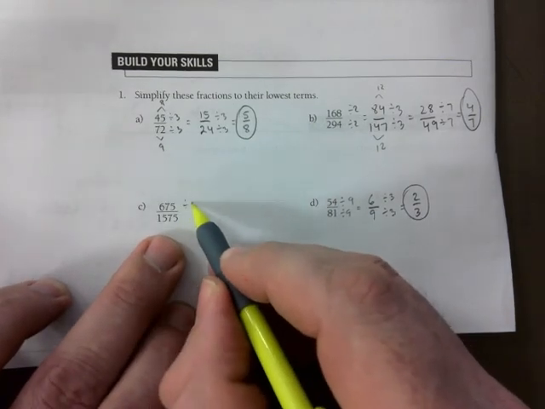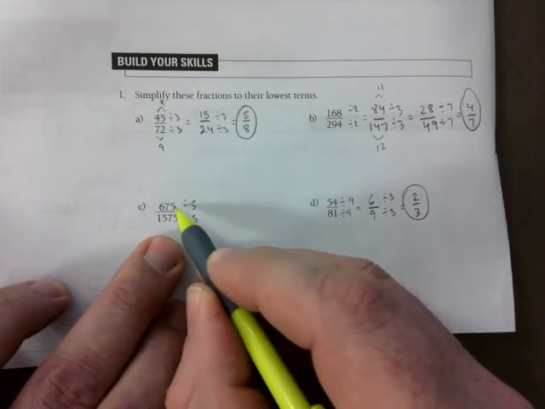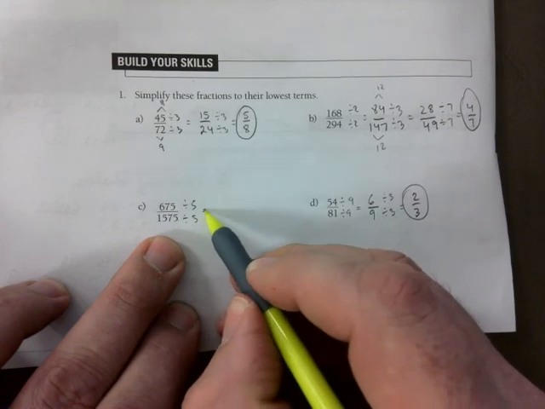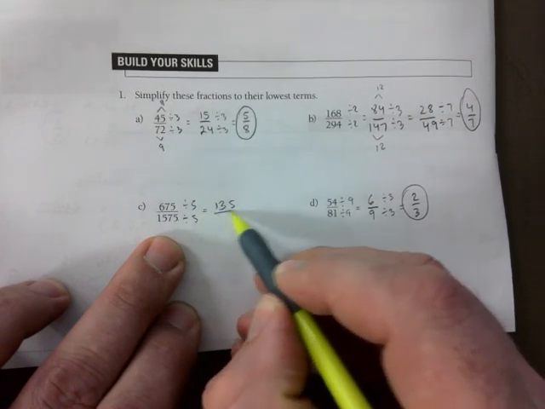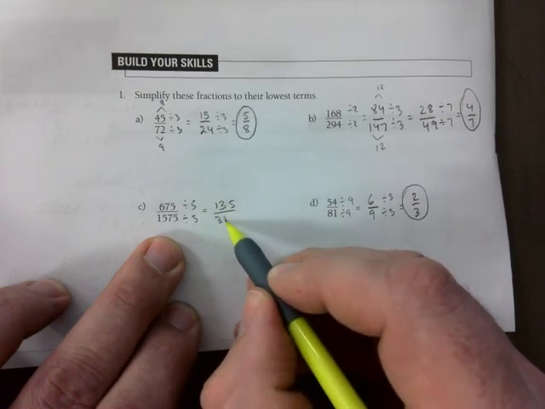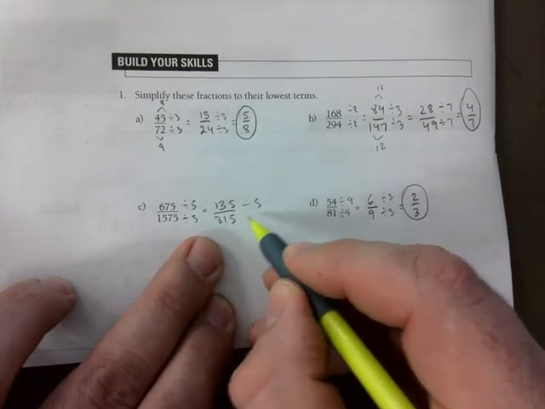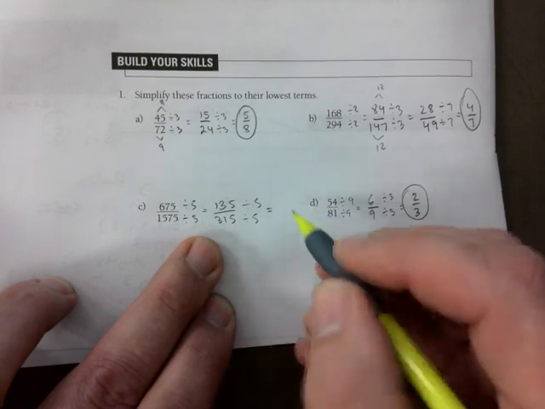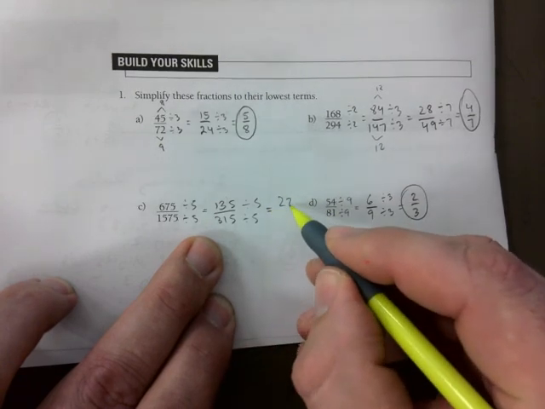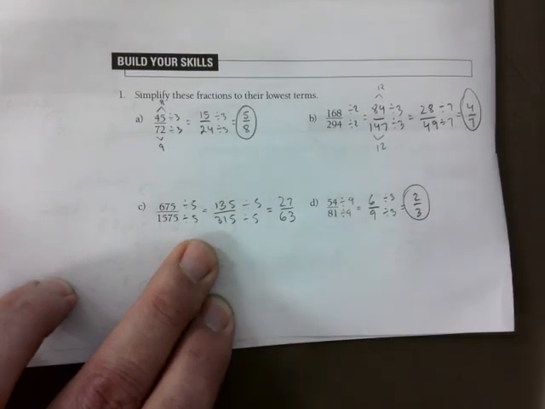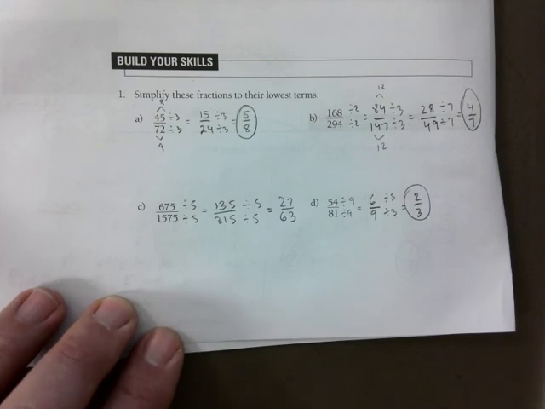One more. Both of them end in 5. So I'm going to go ahead and divide it by 5. So you got 135 over 315. They're still ending in 5. So I will keep going. And that gives me 27 over 63. Okay. And you're not quite done yet.